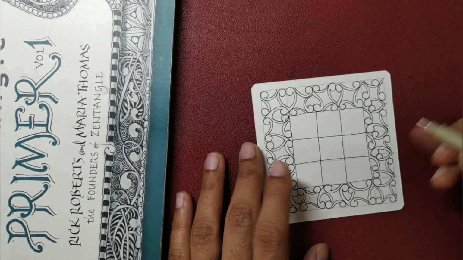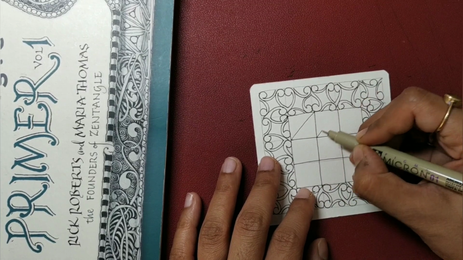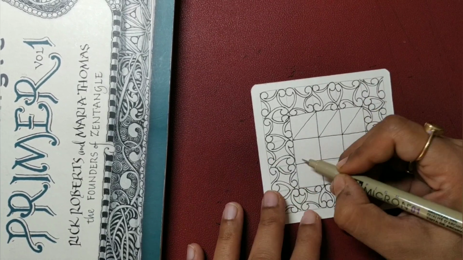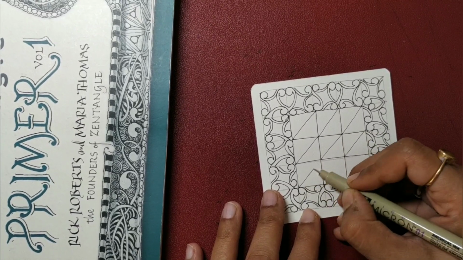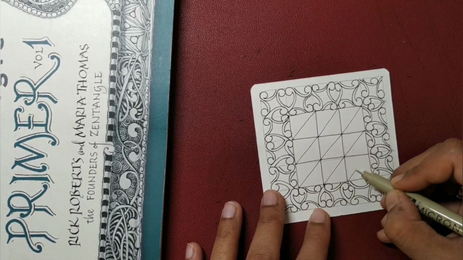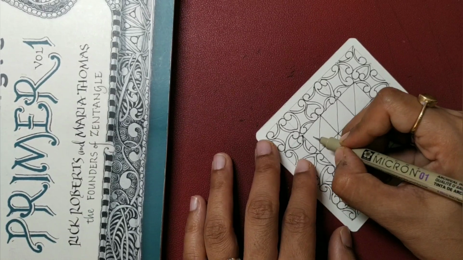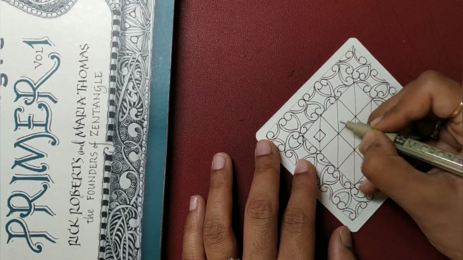Yeah. So now let's draw a simple tangle called demi inside. I think it is by CZT Sanyukta.